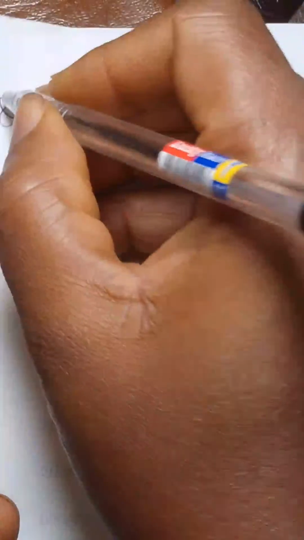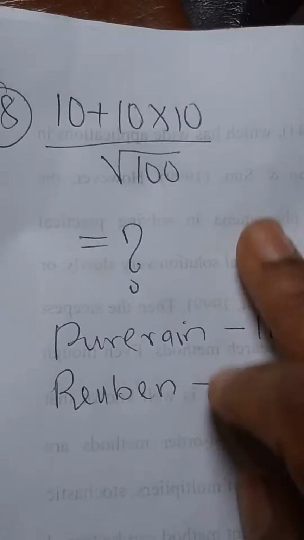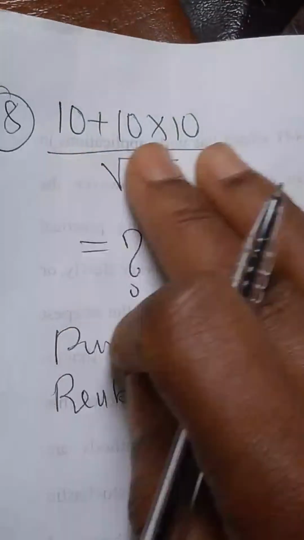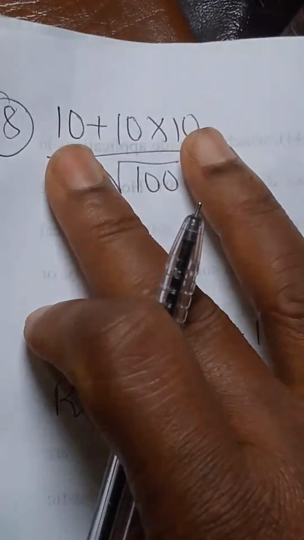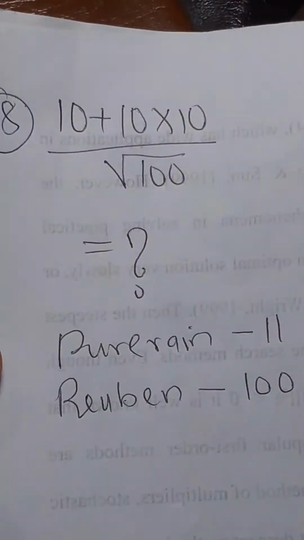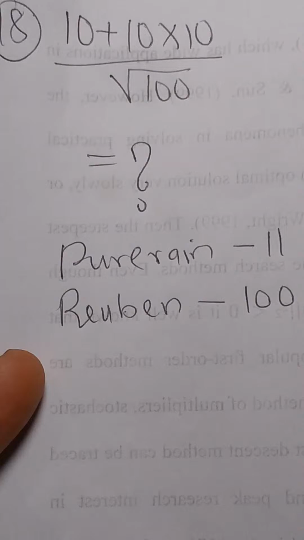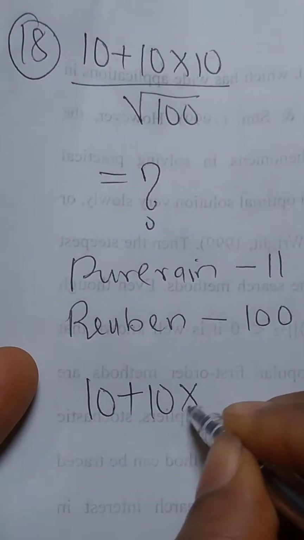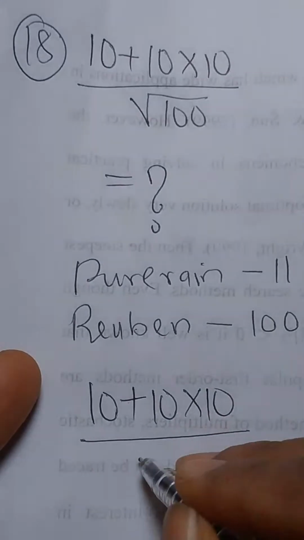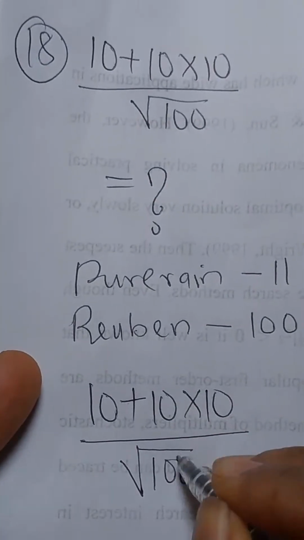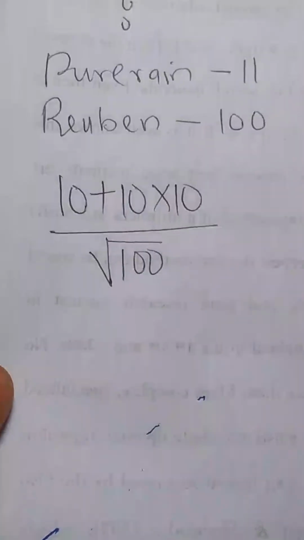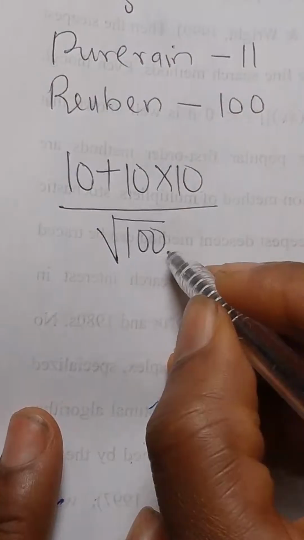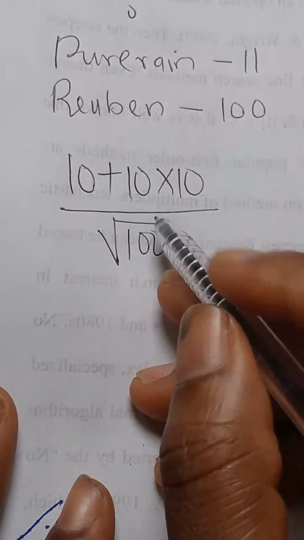So this is question number 8 first. Like I said, this is BODMAS. When you have addition and multiplication in the same question, you multiply first before adding. Let me write what we have there. We have 10 plus 10 times 10 all over the square root of 100. In this question, you still solve it using BODMAS.